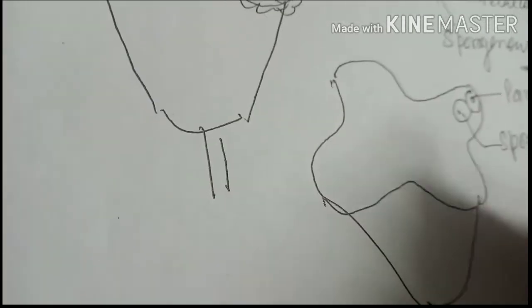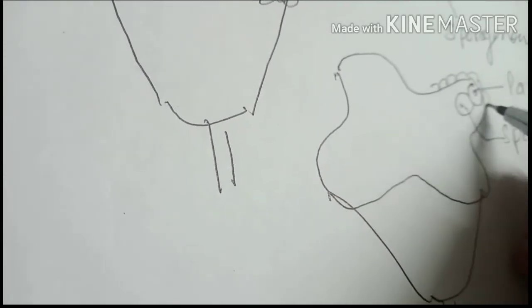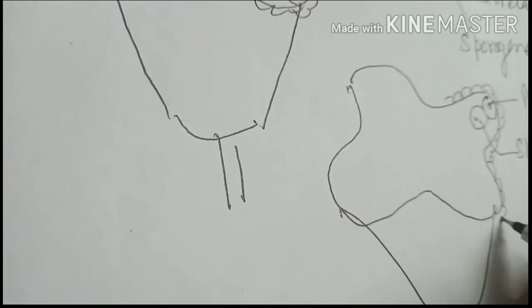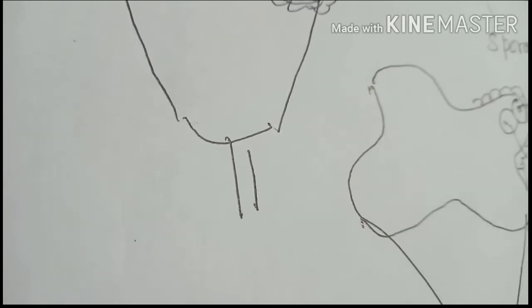Here is the epidermis, and this parietal cell develops the wall of the spore sac.